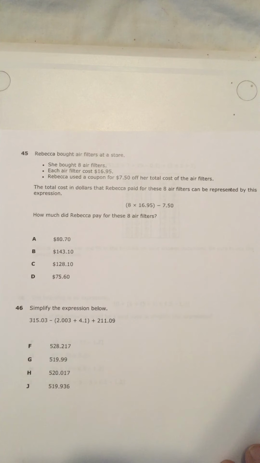All right, now we're into order of operations. We're going to quickly go through.